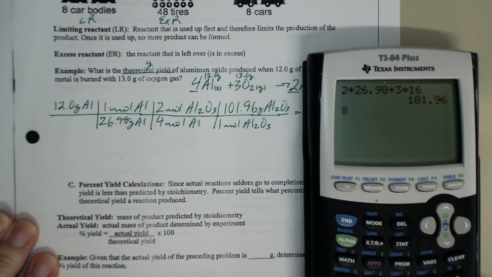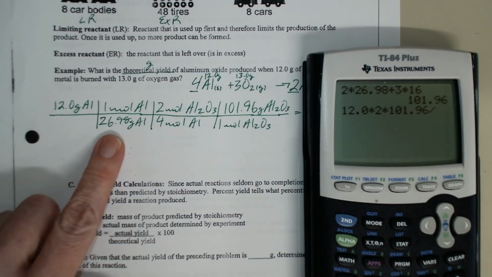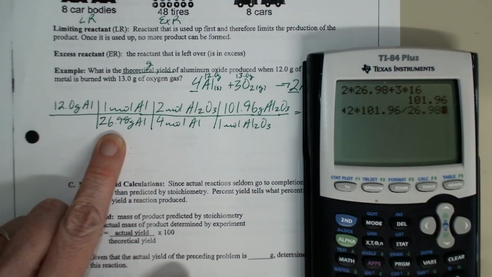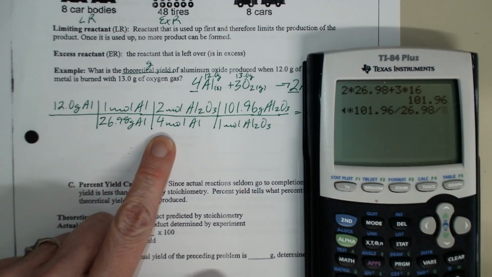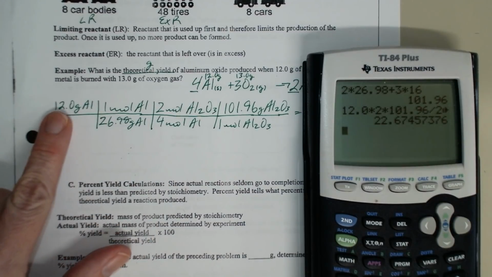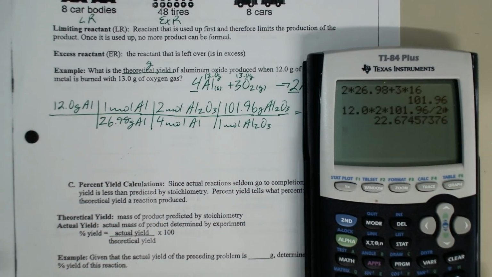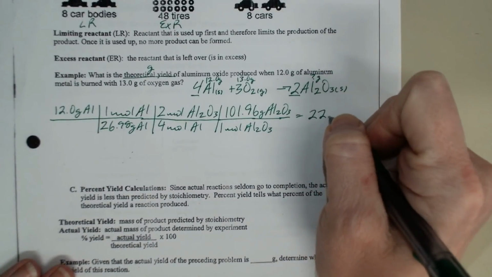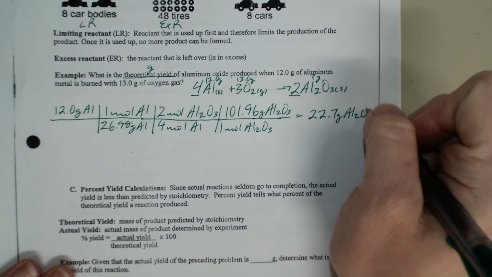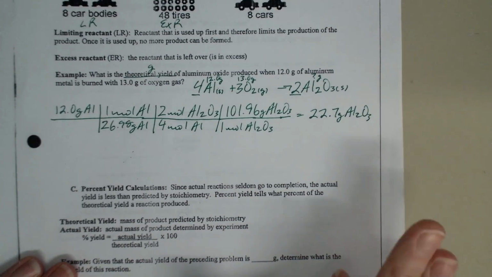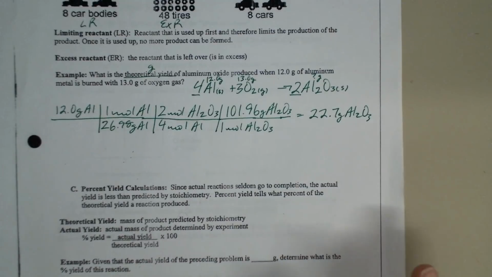So I have 12.0 times 2 times 101.96 divided by everything on the bottom, 26.98, also on the bottom, so divided by 4. I have 3 sig figs at the beginning, so I need 3 sig figs at the end, so that's 22.7. Don't box it though, because you have to find the other one now.